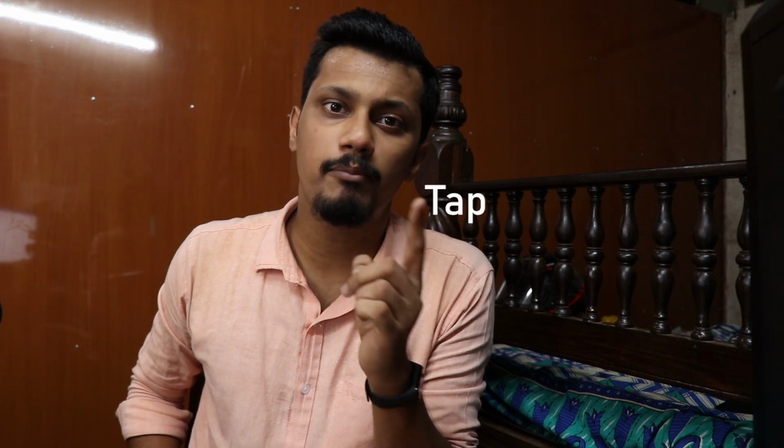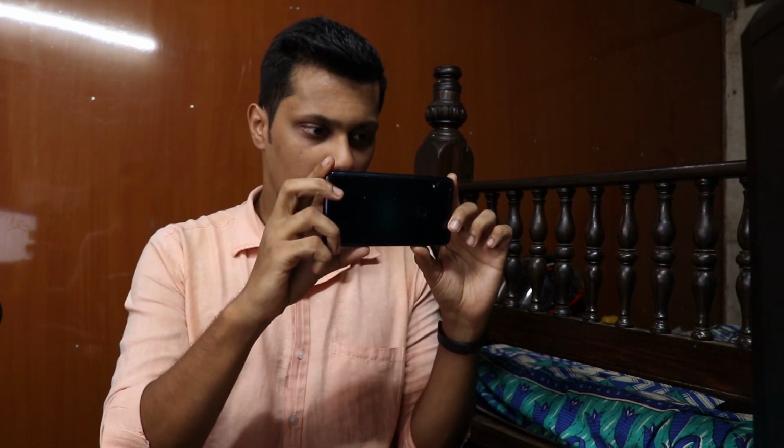Second tip is also very easy to overlook, that is to tap to focus. What I mean by that is, when you take a photo with your camera, many people just take the camera, frame it and just click. It's very important that you tap on the subject which you want to be in focus or very sharp. Just tap it, get it into focus and get the photo very sharp. Very easy to miss, but it's very important to do.